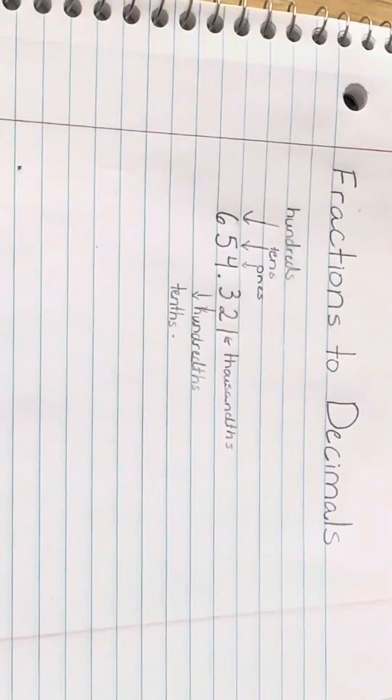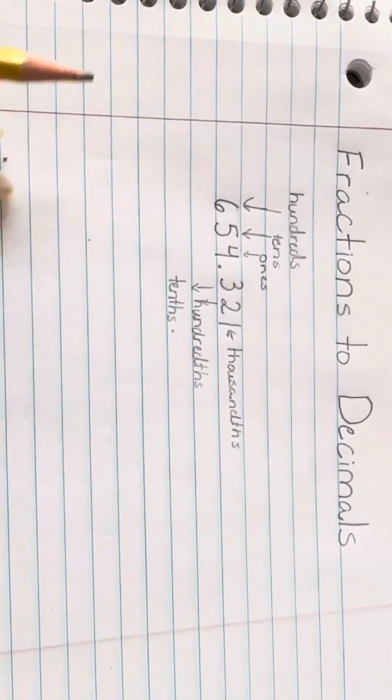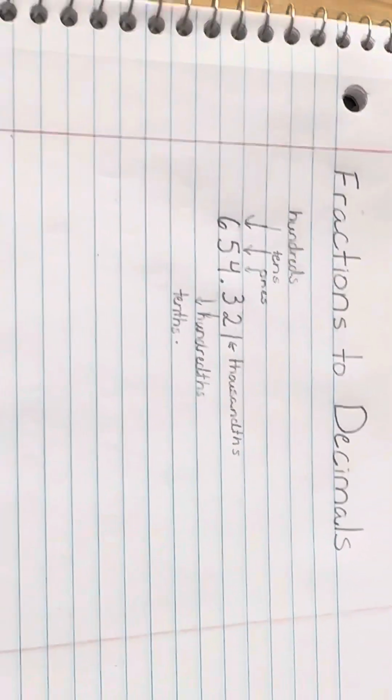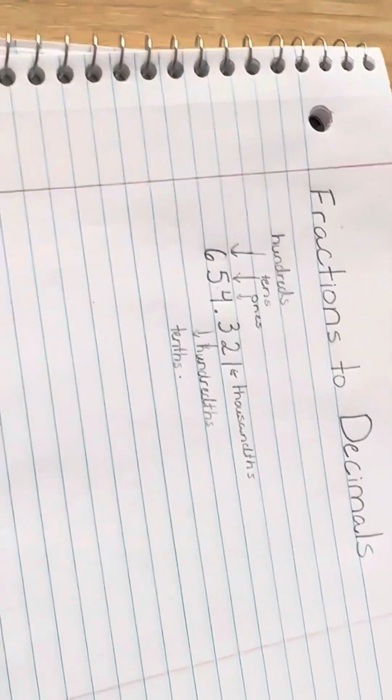Okay, so now I'm just going to set my phone down so we can do some practice problems using this knowledge to start changing fractions to decimals.